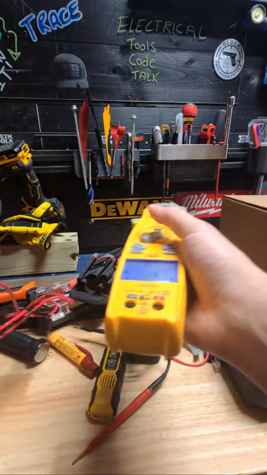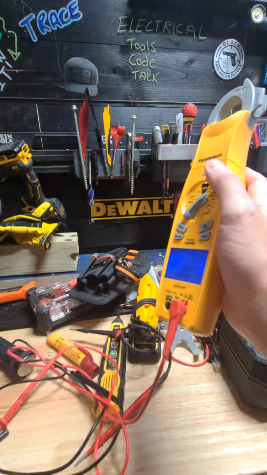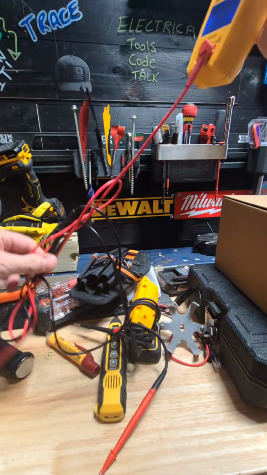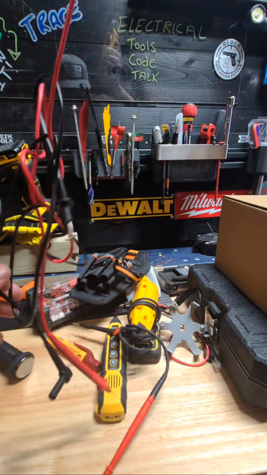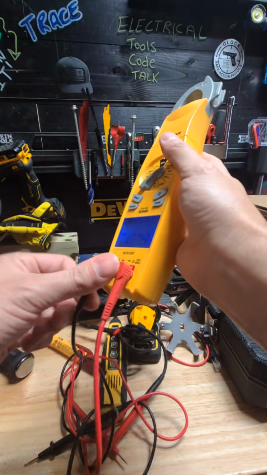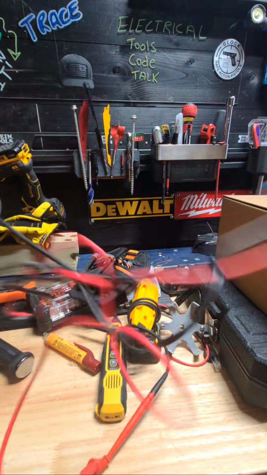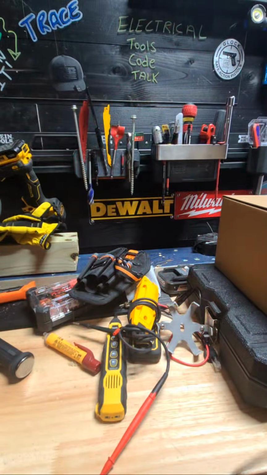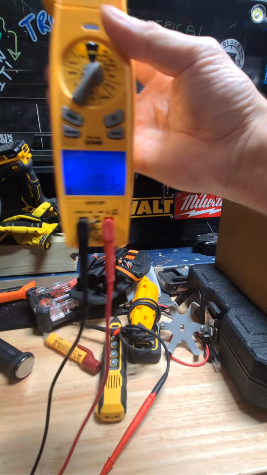So we're going to plug our leads in. And what's cool about millivolts is only certain multimeters will do this and are able to read this.